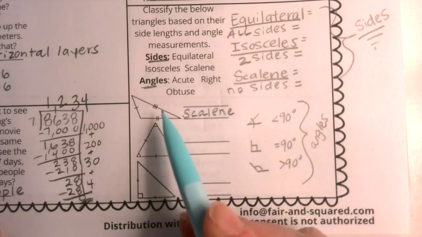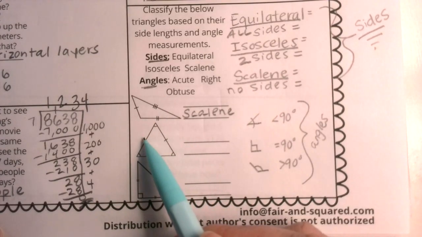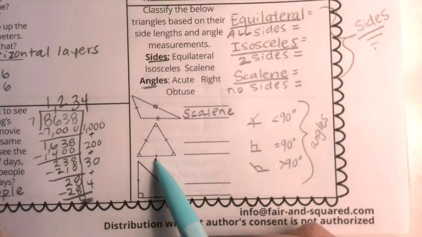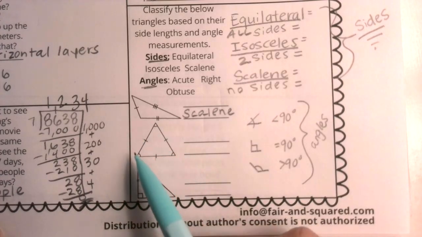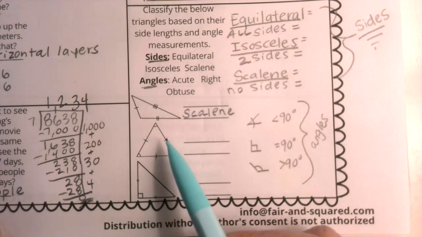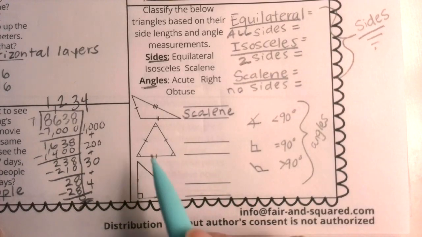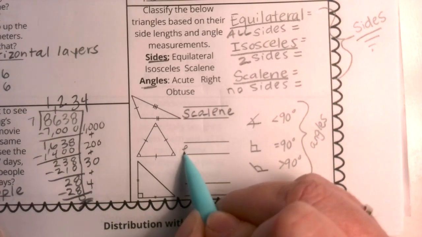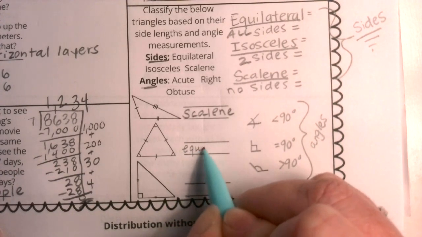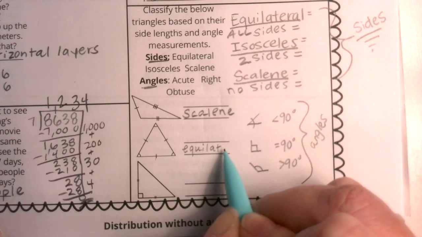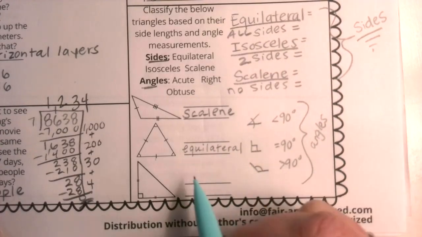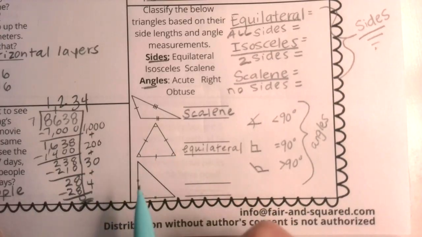Now, when I look at this particular triangle, I notice that this side, and this side all are shown with one of those notches. That tells me that all the sides are equal, which tells me that this is equilateral. Equal sides, equilateral. All the sides are equal. It is an equilateral triangle.